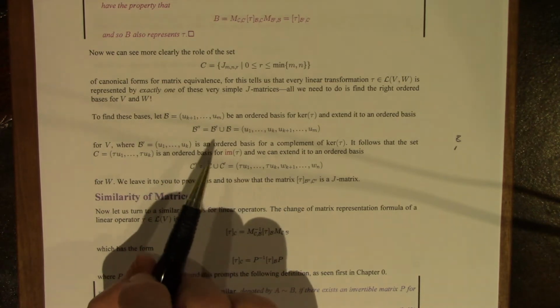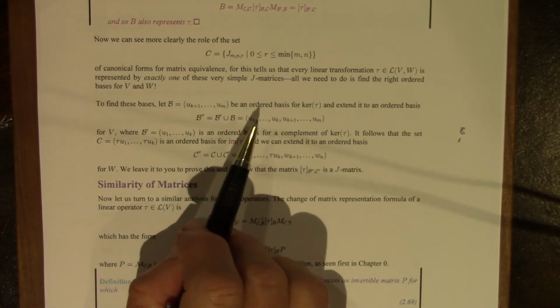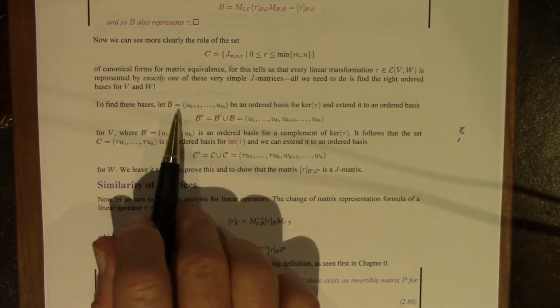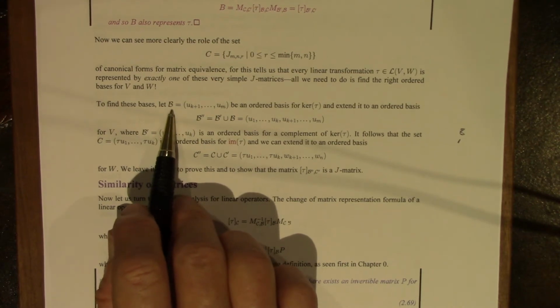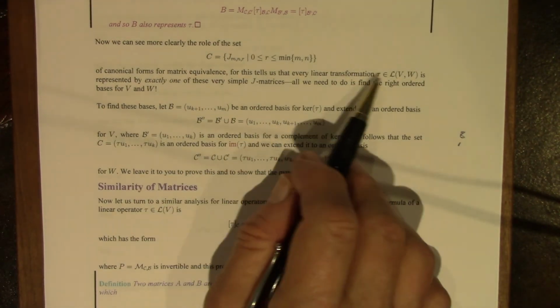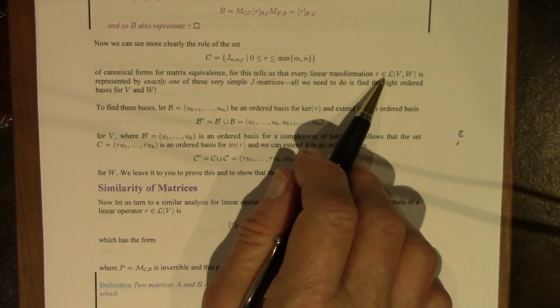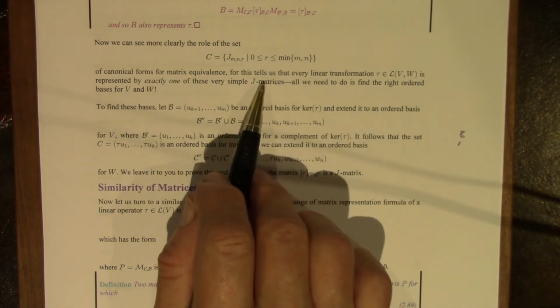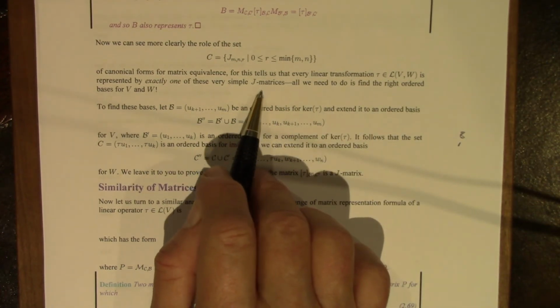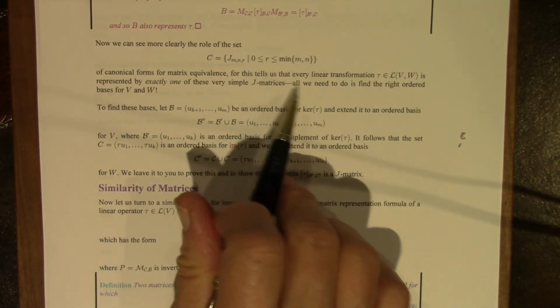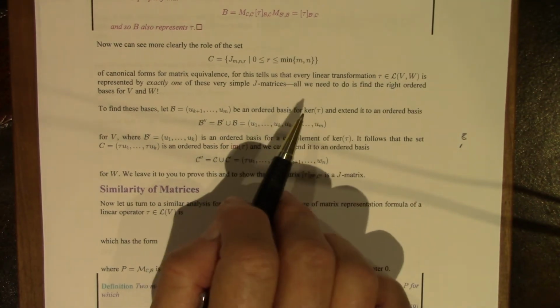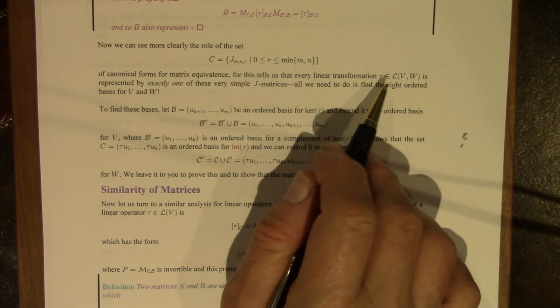Another approach, more theoretical, less practical, is as follows. So what we have is a linear transformation from V to W. We're looking for the unique J matrix that is represented by tau.